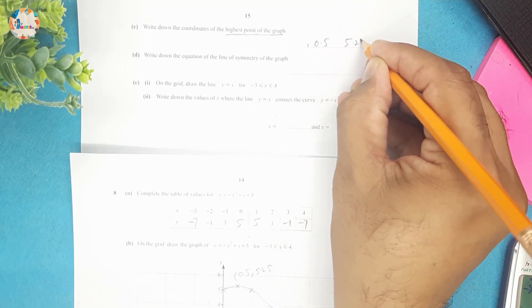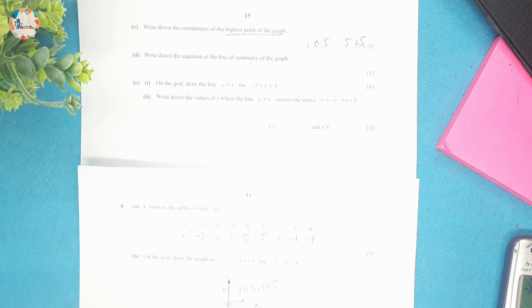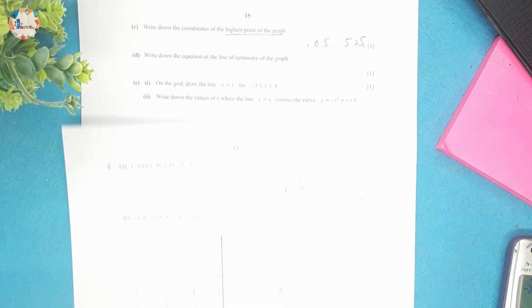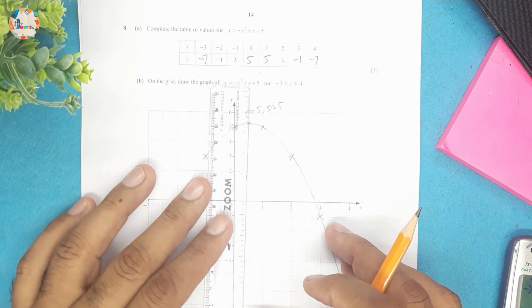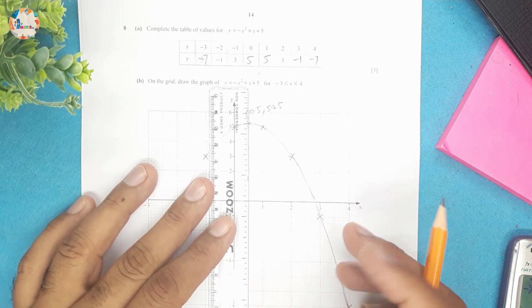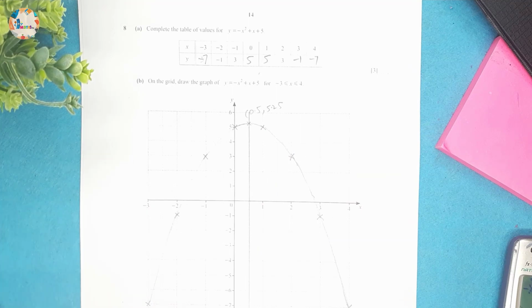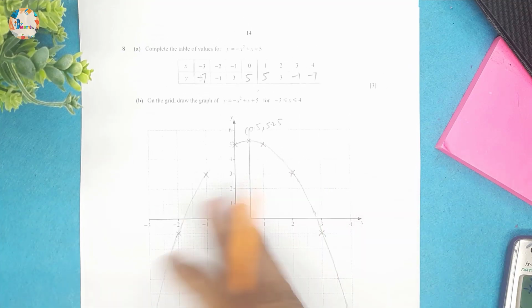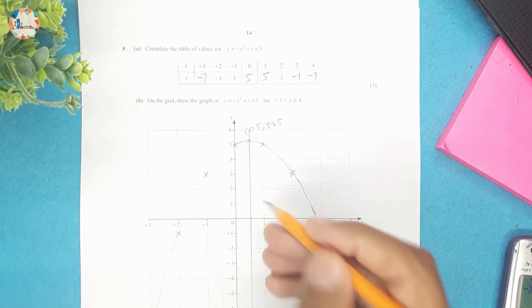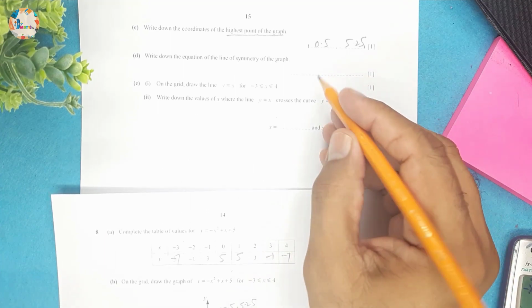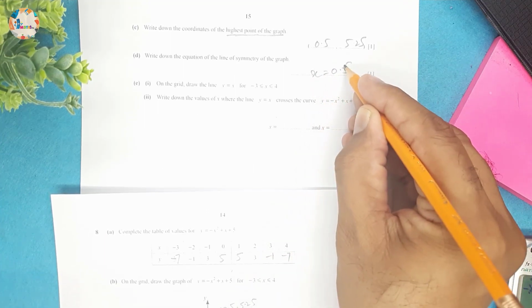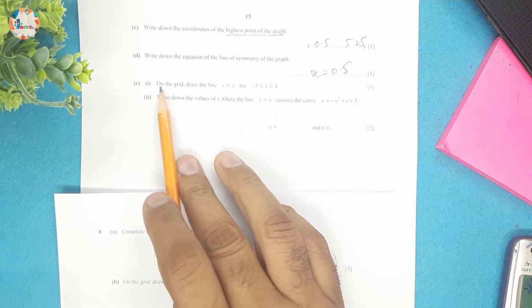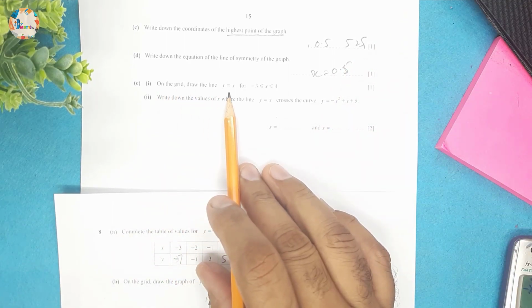Then comes write down the equation of the line of symmetry of the graph. So line of symmetry we can draw, like for example, this will be the line of symmetry, and the graph is symmetric about this line. So this will be x is equal to 0.5. So we can write here x is equal to 0.5. This will be the line of symmetry. On the grid draw the line y is equal to x.